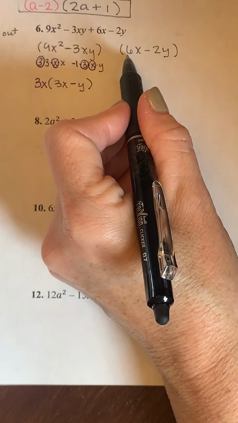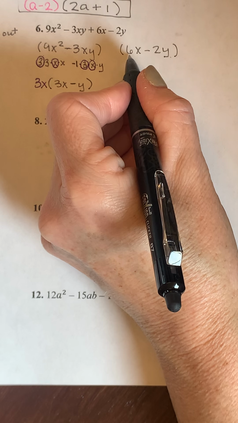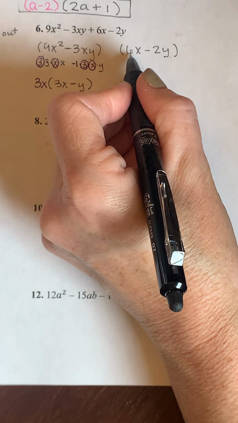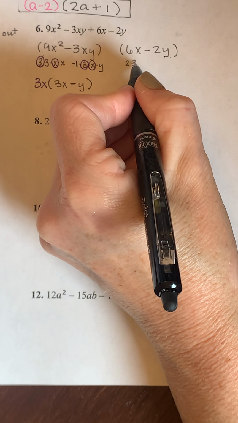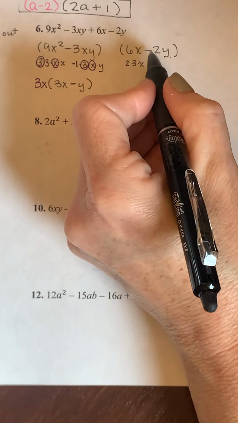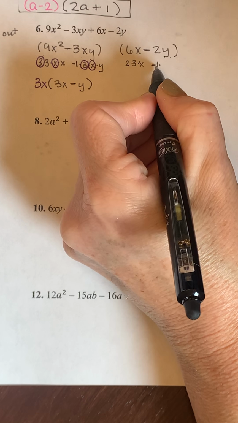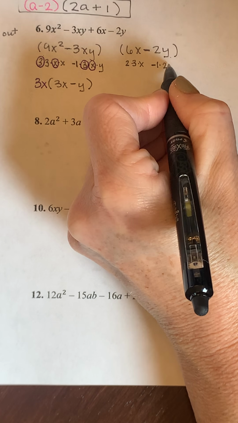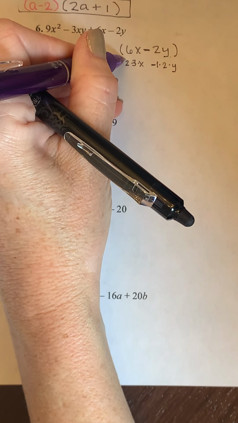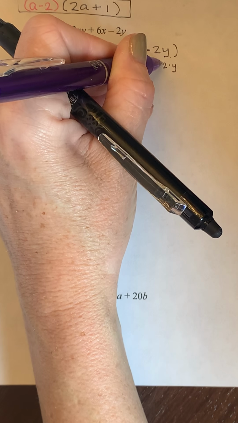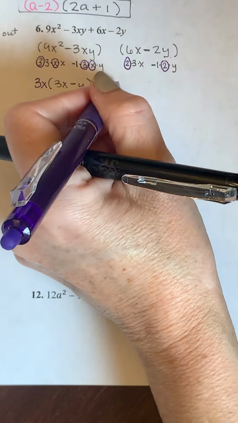Okay, now we go to the second grouping. I need to factor out the greatest common factor, so I need to look at the prime factors first. The prime factors for 6x are 2 times 3 times x. There's a minus sign here, so I'm going to be intentional about writing a -1 times 2 times y. Okay, let's look for what they have in common. They both have a 2, and that's it. That's all they both have is a 2.